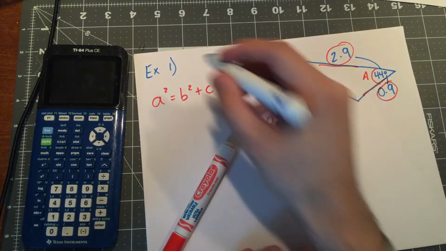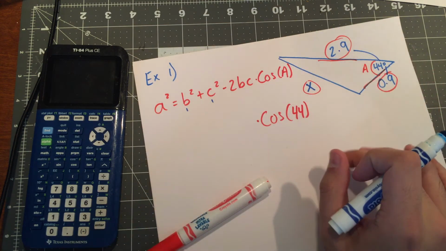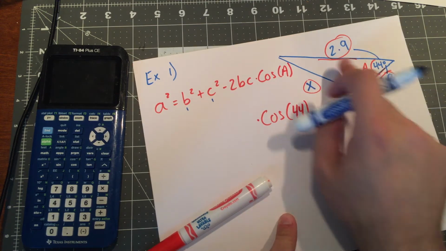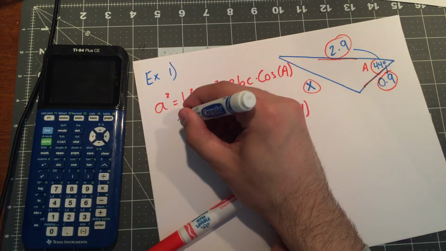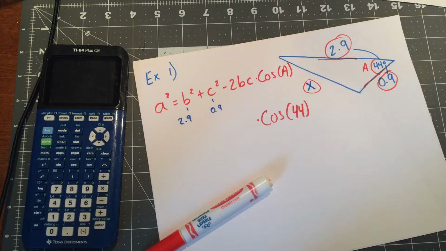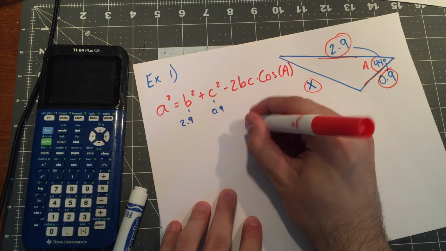So our B and C in this case are going to be 2.9 and 0.9. It does not matter which one you make B and which one you make C. They are interchangeable, like henchmen in a James Bond movie. So I'm going to make B 2.9 just because, and C 0.9.